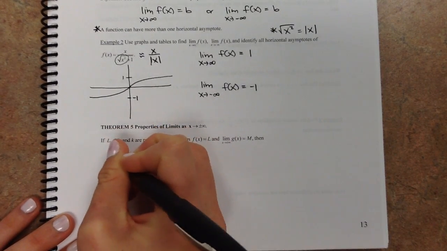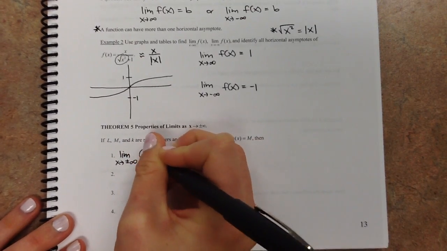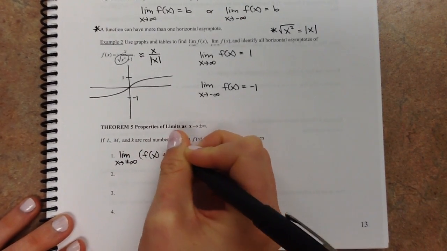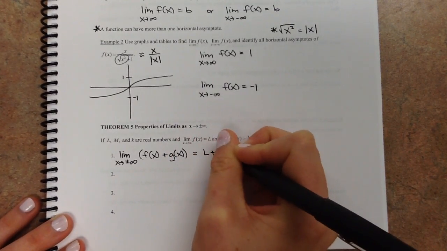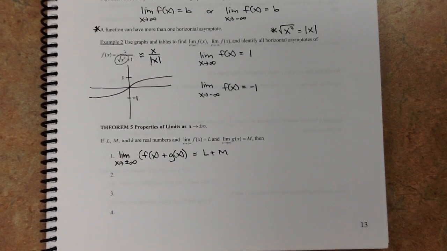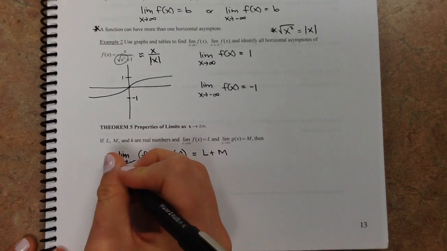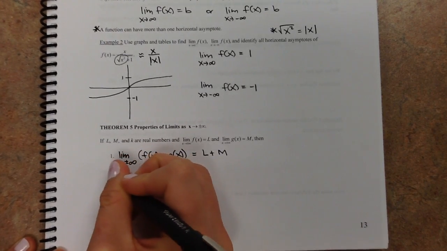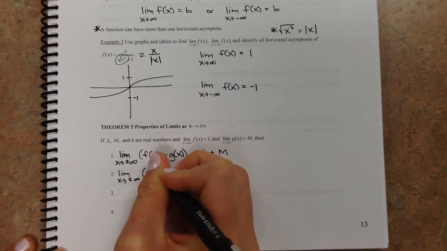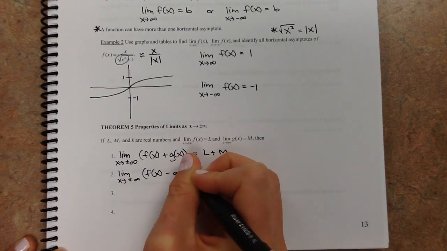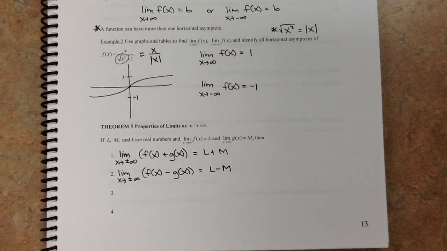So the limit as x approaches either positive or negative infinity, if I am adding two functions together, I take the limit of the first one and add it to the limit of the second one. Okay, so when I take the limit of the sum of two functions, I get the sum of their two limits. And then the subtraction one works exactly the same. If I have one function minus another function, and I want to combine them as a new function, I just subtract their limits to get the answer.